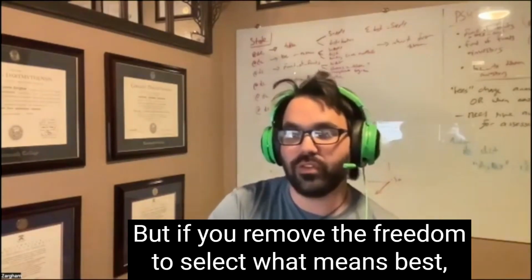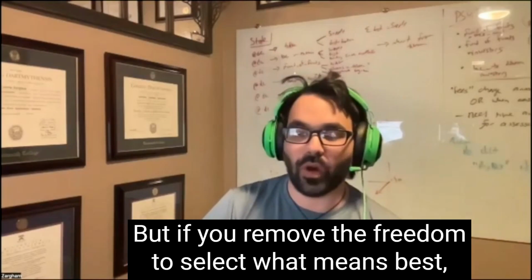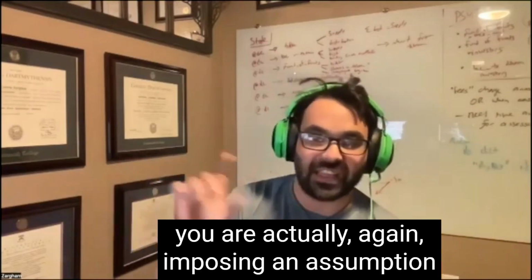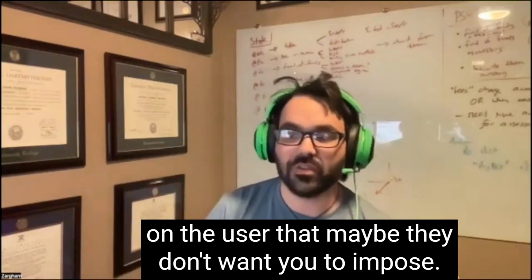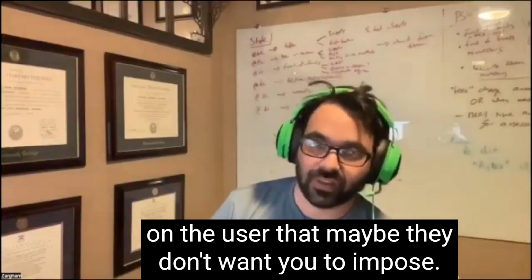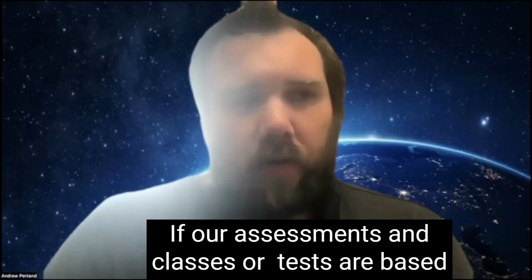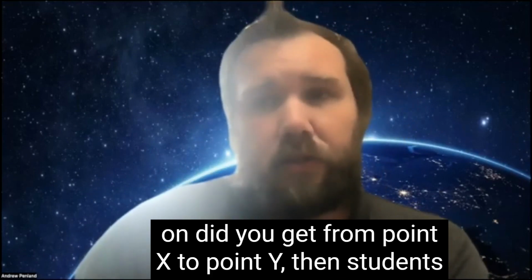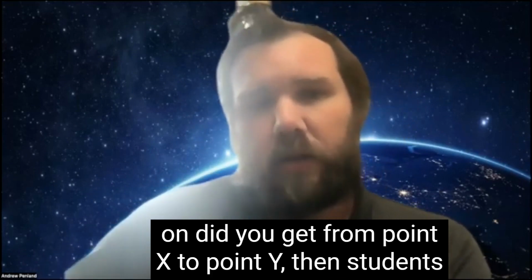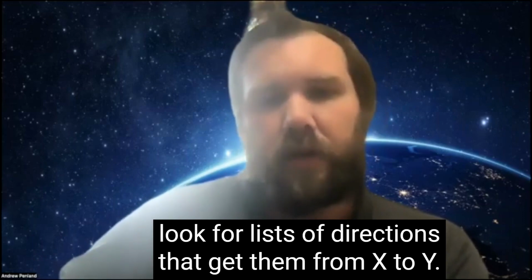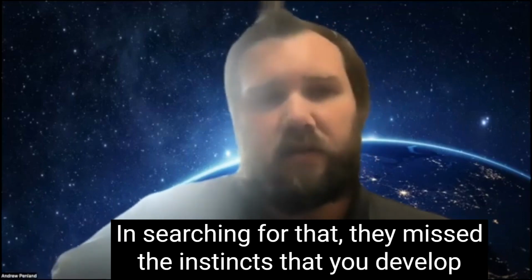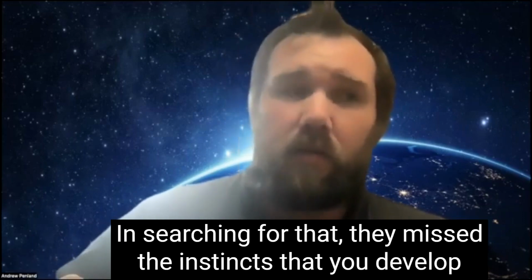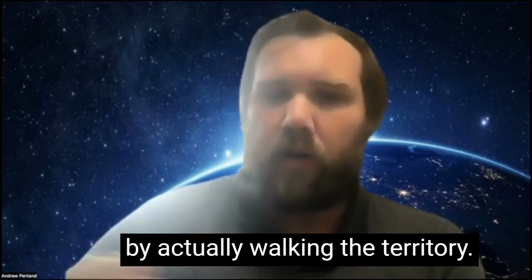But if you remove the freedom to select what means best, you are actually, again, imposing an assumption on the user that maybe they don't want you to impose. This is what I would say with that. If our assessments and classes or our tests are based on did you get from point X to point Y, then students look for lists of directions that get them from X to Y. In searching for that, they miss the links that you develop by actually walking the territory.